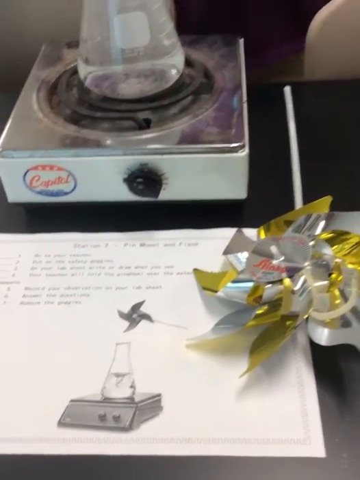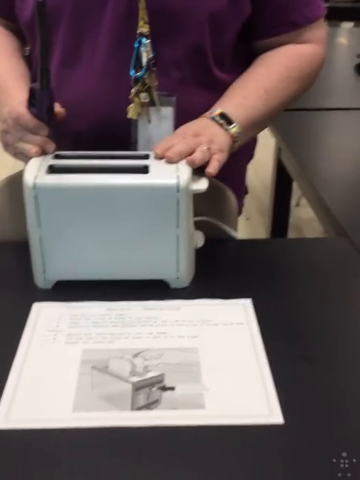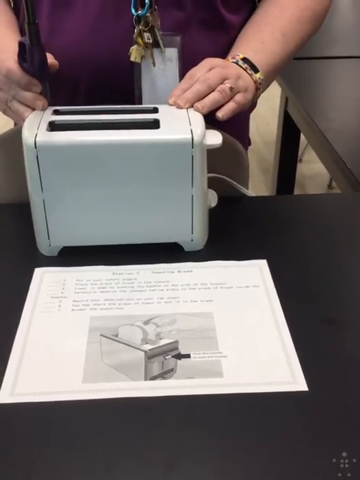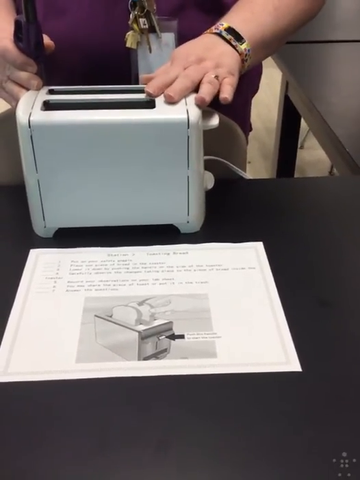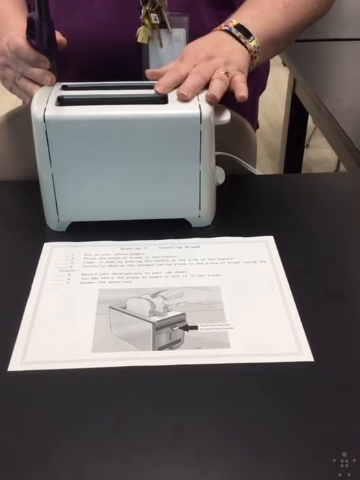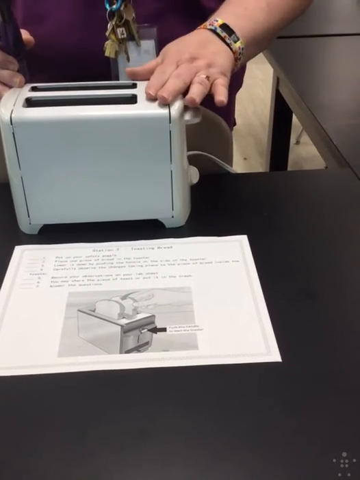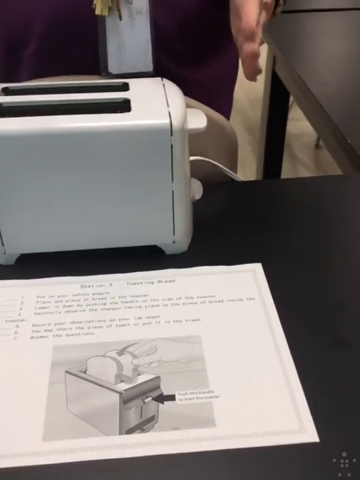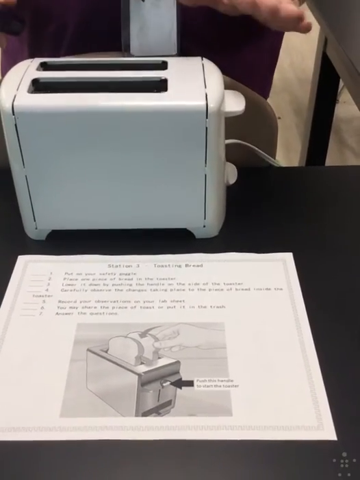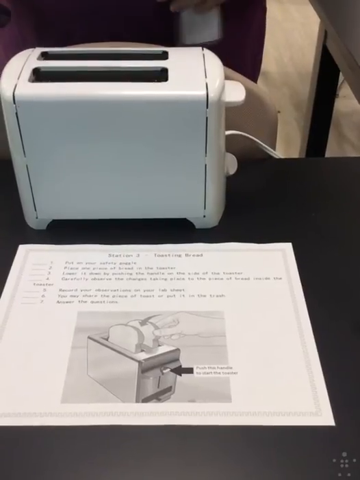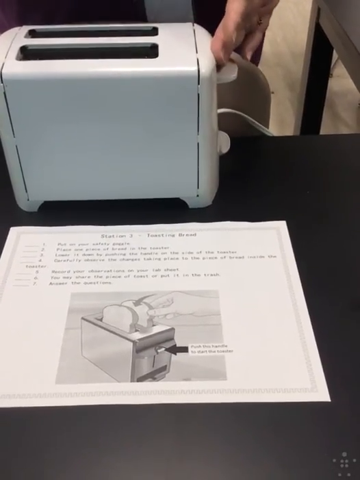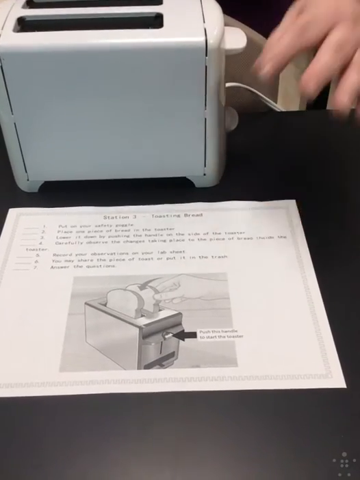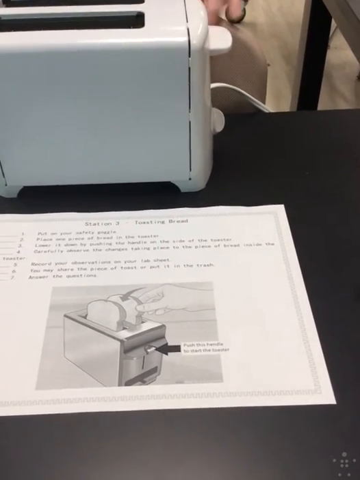Now, this one is just a plain old kitchen toaster. Yours may or may not look like this, but you're going to actually put 1 piece of bread for the group in the toaster, push it down, and watch. You can look in, but don't get too close, because again, safety first. We know toasters are hot. We don't want anybody burnt or to get too close, so be very, very careful when you're doing that. But then again, steps to follow, do them in order, answer the questions on your lab sheet.